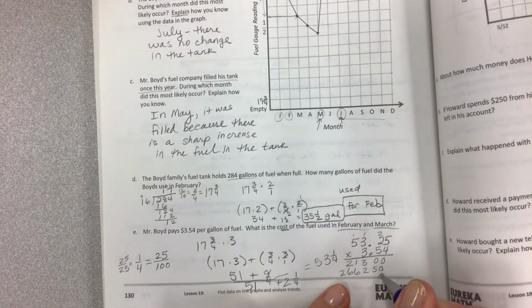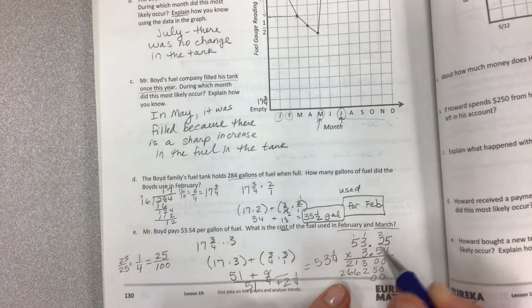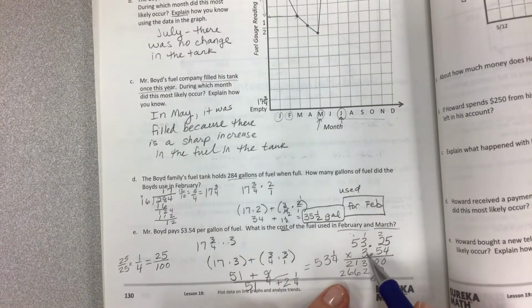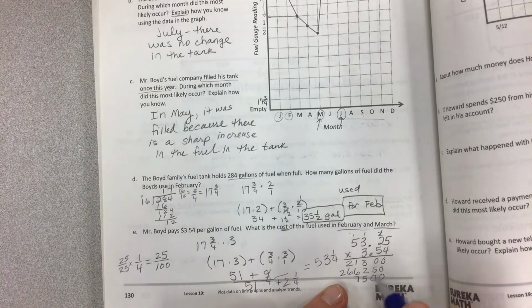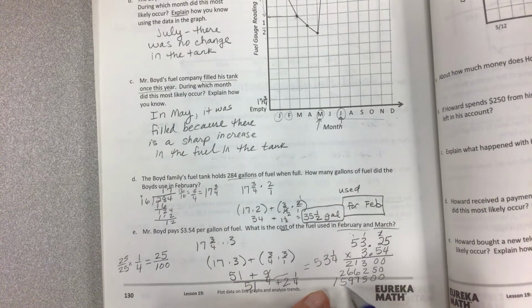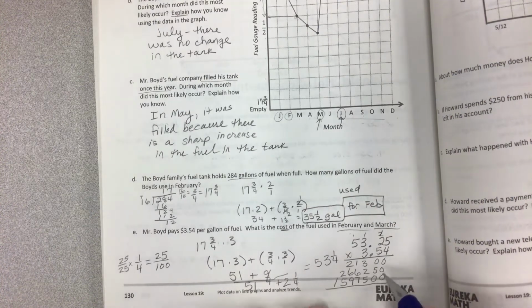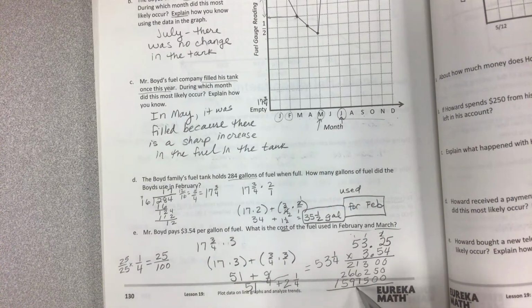Third partial product, hold this spot with a 0, done with the 1's. Hold this spot with a 0, done with the 10's. Hold this, go to the next one, sorry, it's habit. 3 times 5 is 15, carry the 1. 3 times 2 is 6 plus 1 is 7, no carrying. 3 times 3 is 9. 3 times 5 is 15. Last partial product, 1, 5, 9, 7, 5, 0, 0.